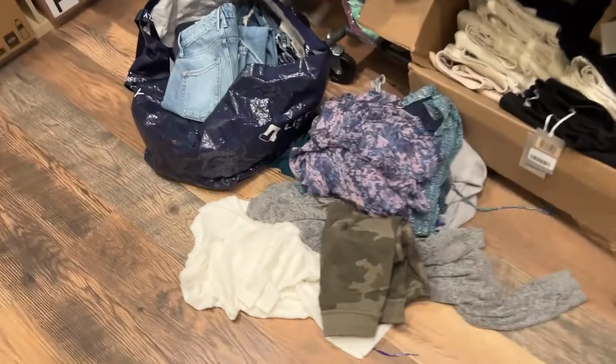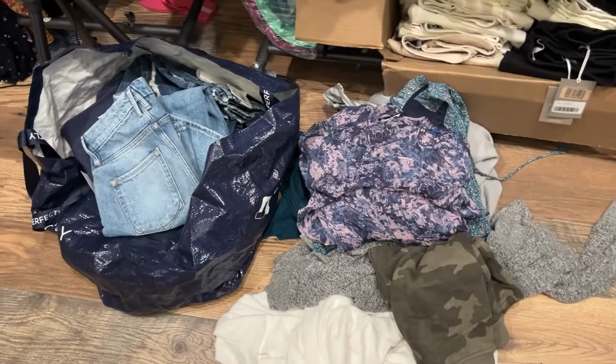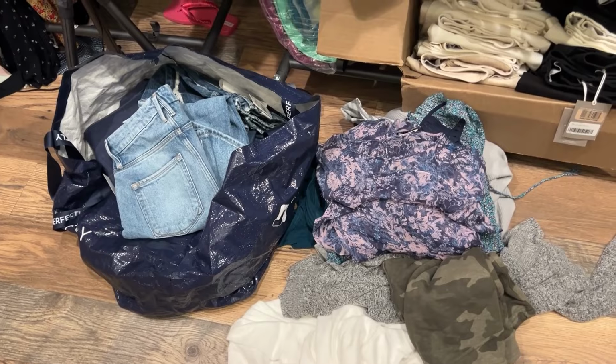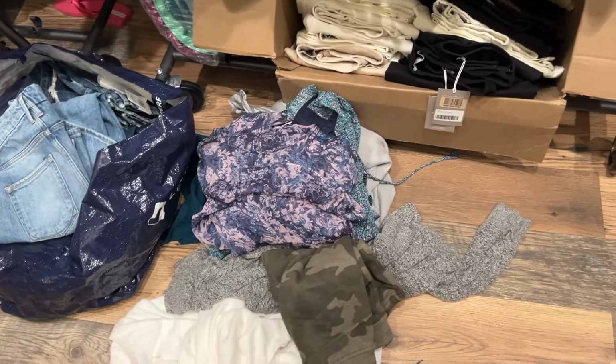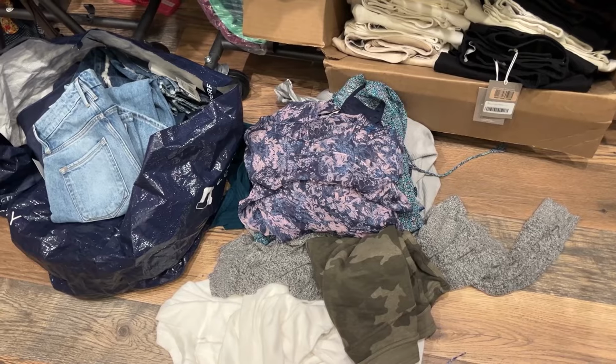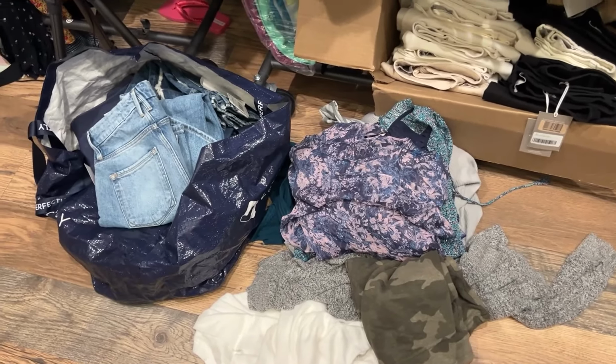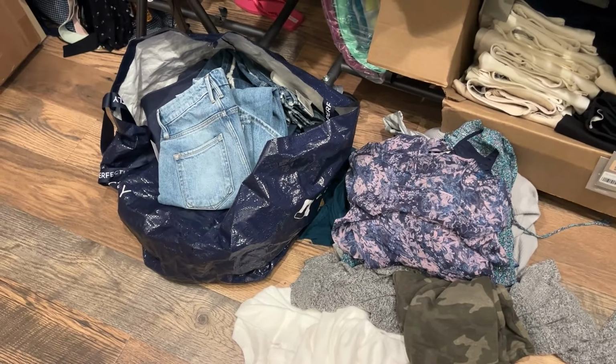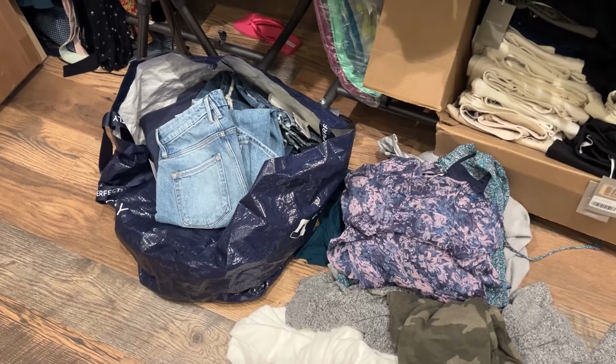I also started down here, two piles. The bag is stuff that's going to Uptown Cheapskate, and this pile here, I need to find a box. This is all stuff that's going to go to ThredUp. So that has started. I will probably make several trips to Uptown Cheapskate.